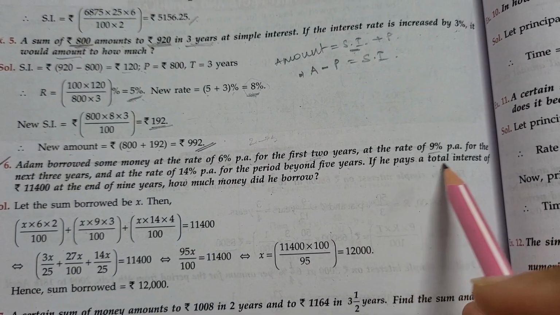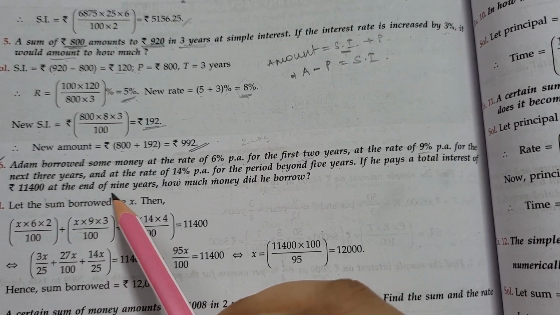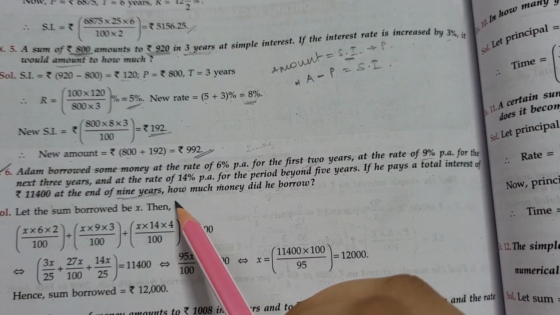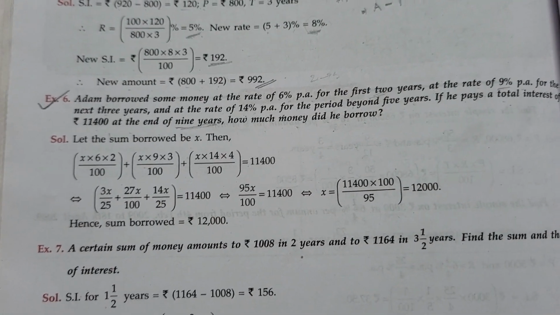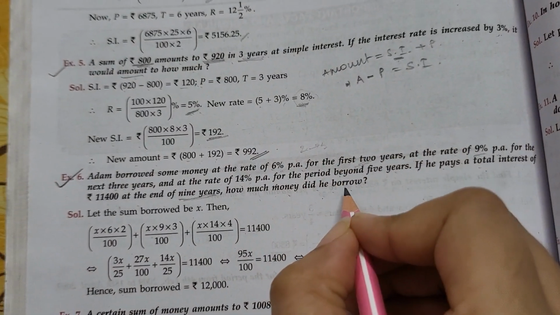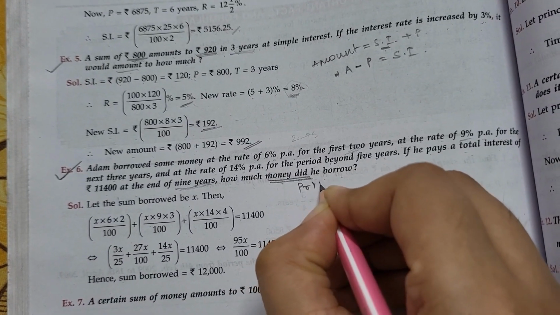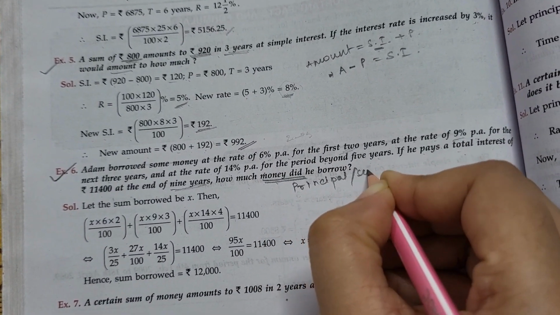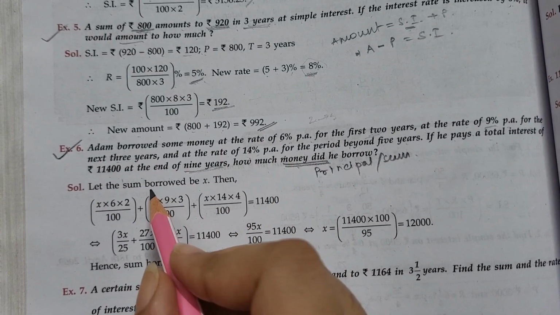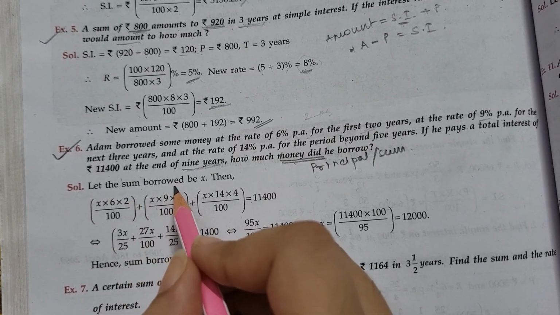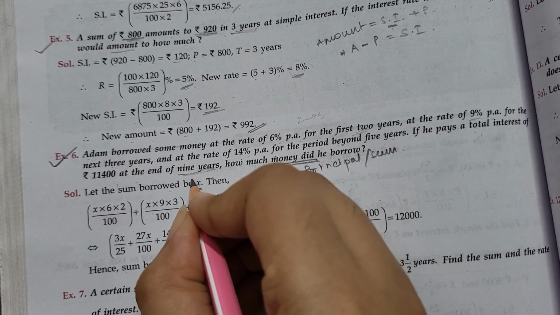And the rate of 14% per annum for the period beyond the 5 years. If he pays a total interest of rupees 11400 at the end of 9 years, how much money did he borrow? Okay, so we need to find the principal. How much money did he borrow? So we need to find the principal or the sum. Fine. So let us assume that the sum borrowed by Adam is rupees X.